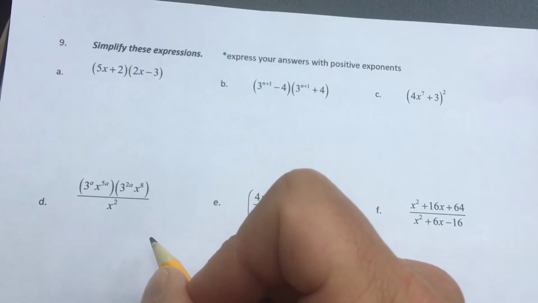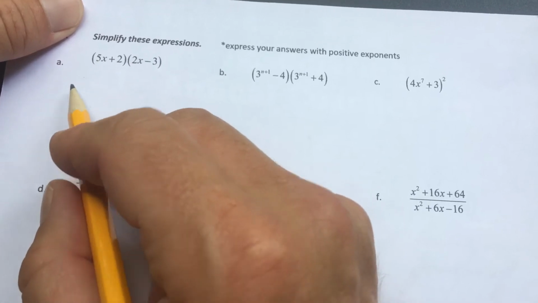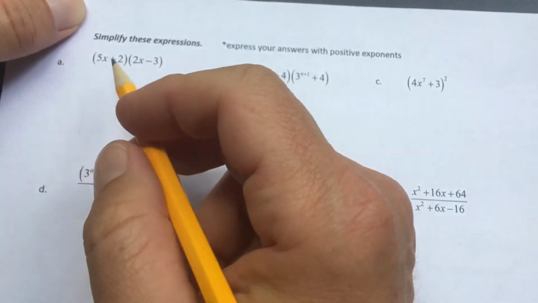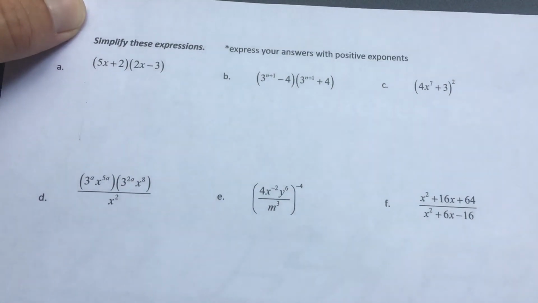All right, now we're on to page 2 of the algebra review, and we're wanting to expand here. So back in algebra, you may have done a box or a cube or something, or you called it area model. I don't know. I don't prefer that. It's fine if you want to do that.